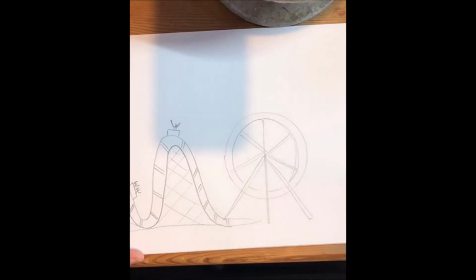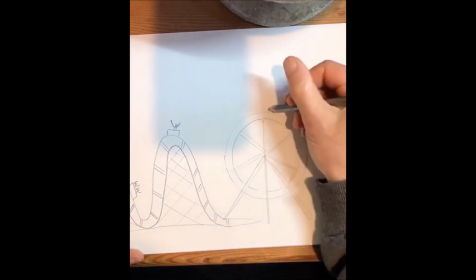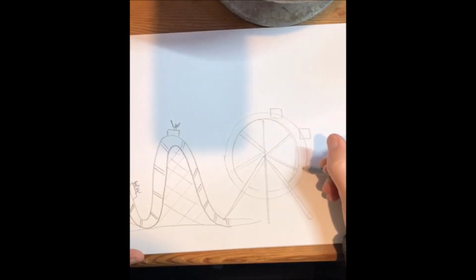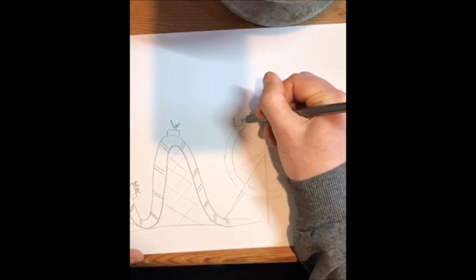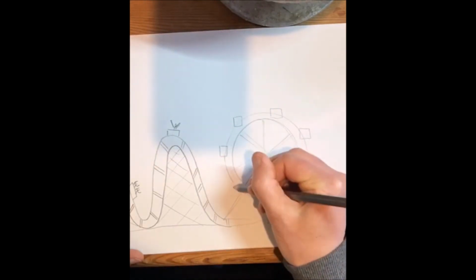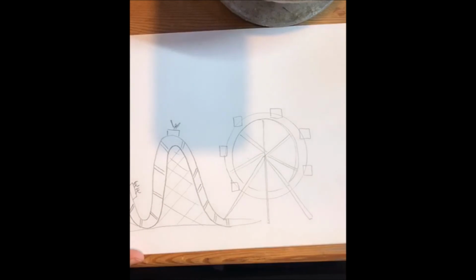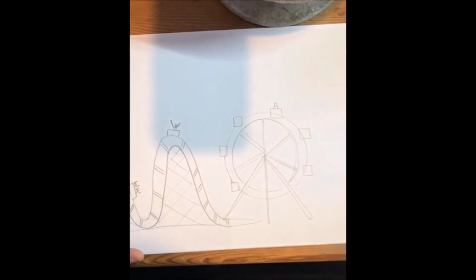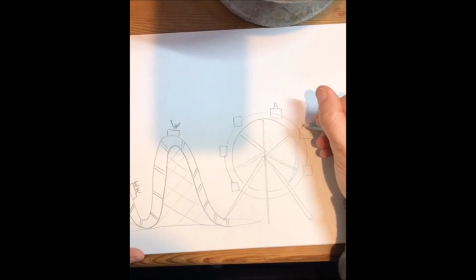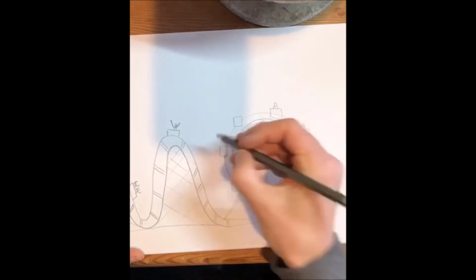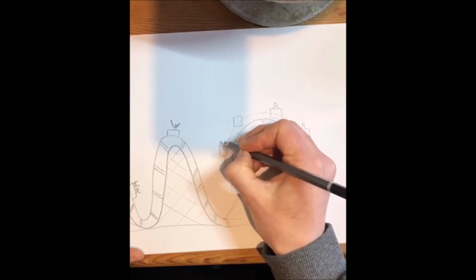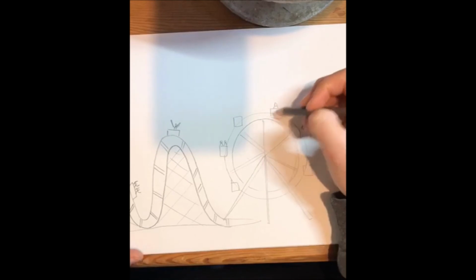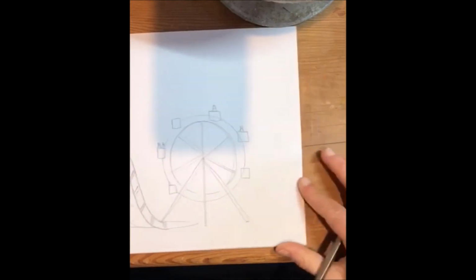So I'm quite happy with that. And then I'm going to put the baskets on. So I'm just drawing squares for the baskets and attaching them to the side of my circle. Like that. I better put some people in. Same thing. Head, shoulders, so circle, triangle. Might have two people in this one, circle, triangle. These are old school ones because you're open air. These days you have to have a top on them, don't you?